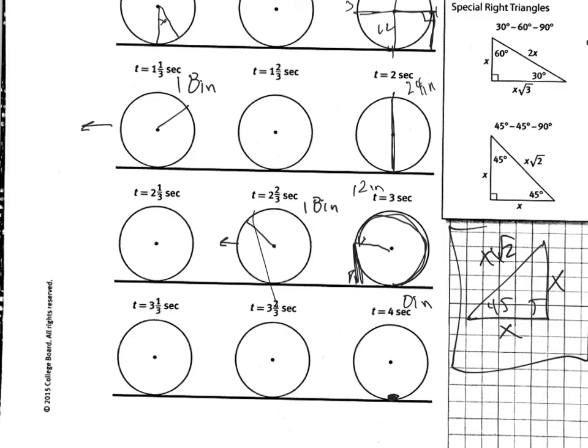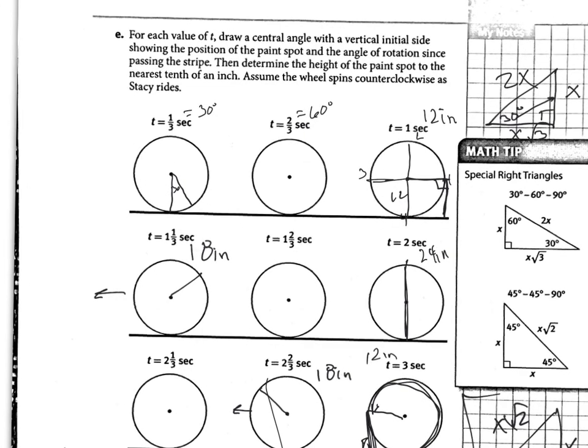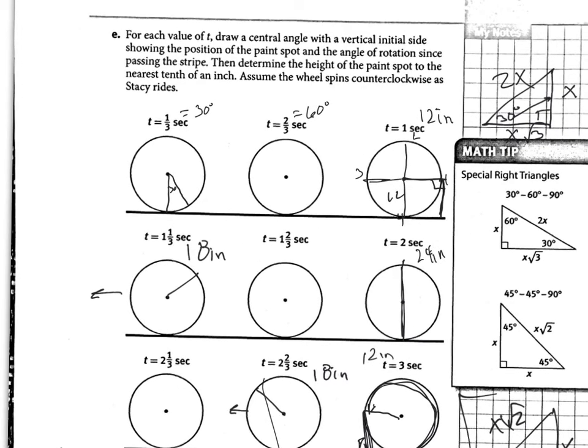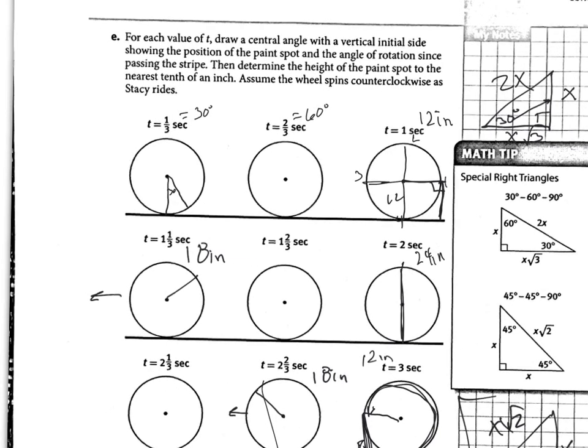Oops, sorry, just drew all over that. So let's go back to the 30. And we're just trying to figure out how high off the ground this is. Sorry. All we want to do is this right here. Tiny little spot. That's it. We know this is a radius, so this is 12.